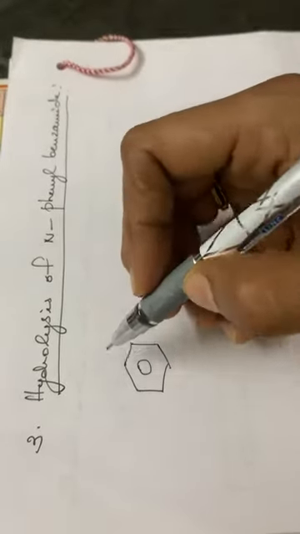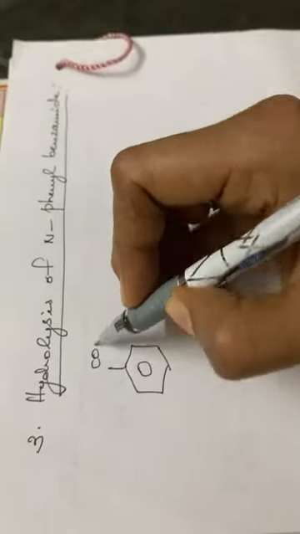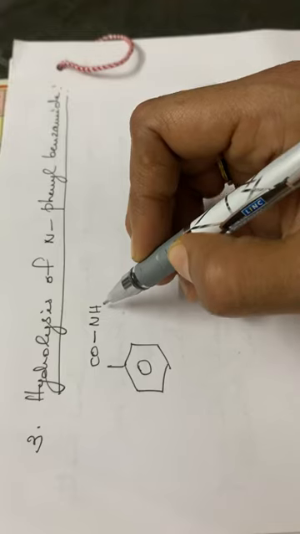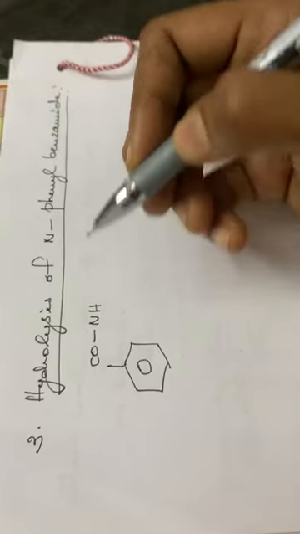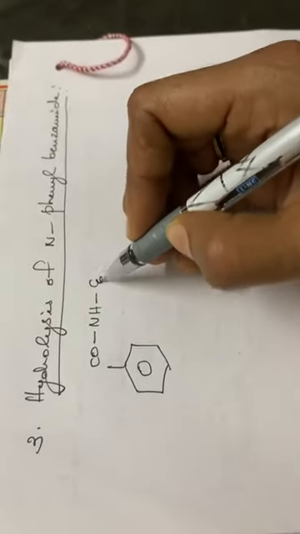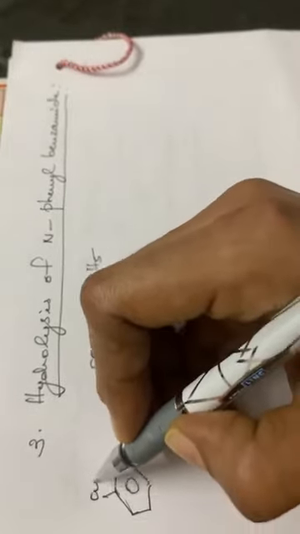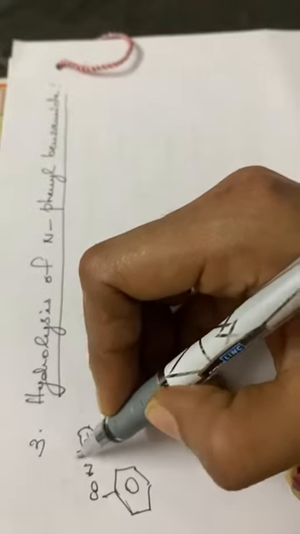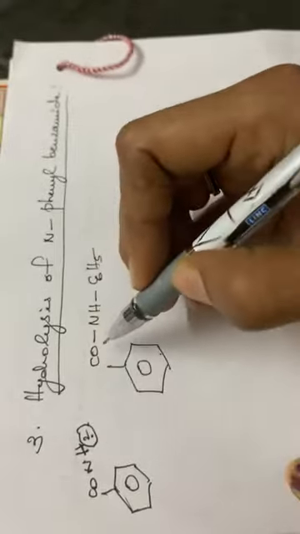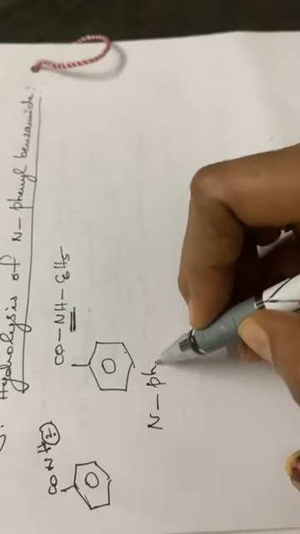So this is a benzene ring. N-phenyl benzamide. Benzamide is C6H5CONH2, isn't it? So CONH2, instead of two hydrogens in NH2, one of the hydrogens is replaced by another phenyl group, NHC6H5. So this is phenyl, this is benzamide, CONH2. One of the hydrogens is replaced by a phenyl group, so it becomes N-phenyl benzamide. See here, the linkage of this phenyl group is through this nitrogen atom.